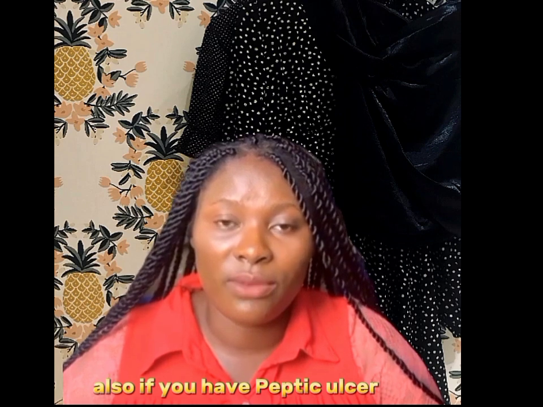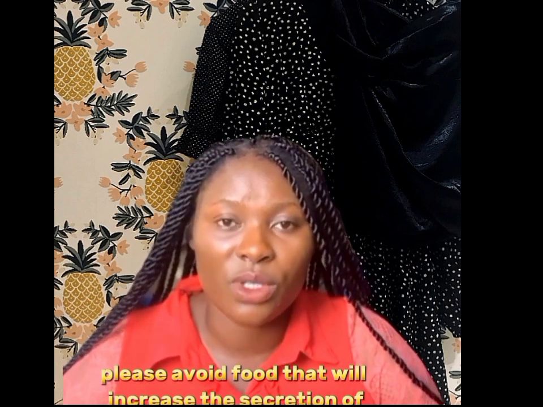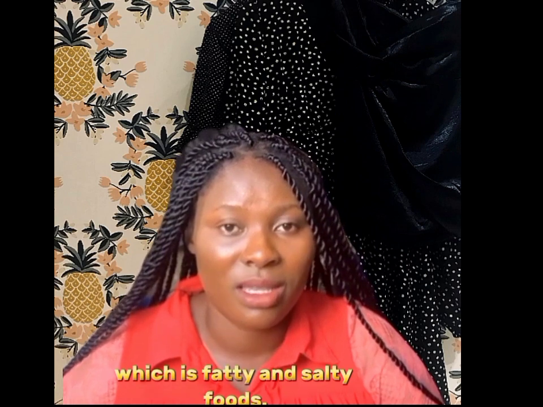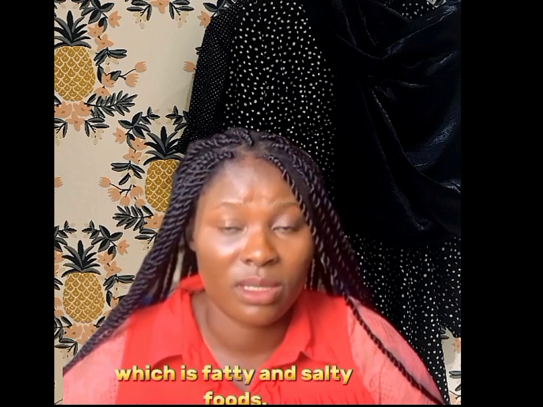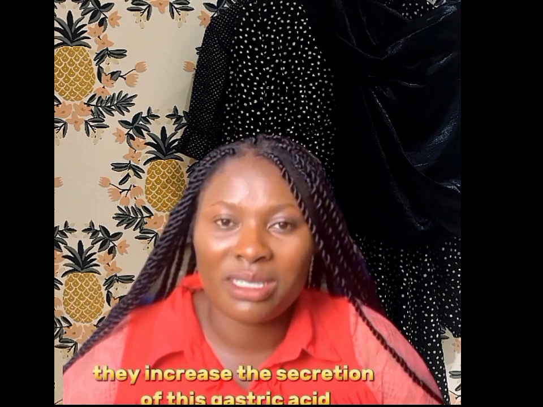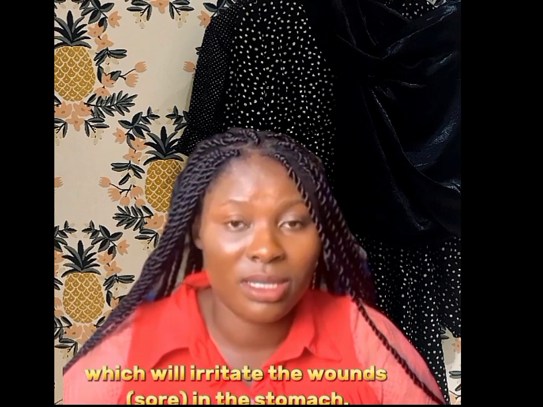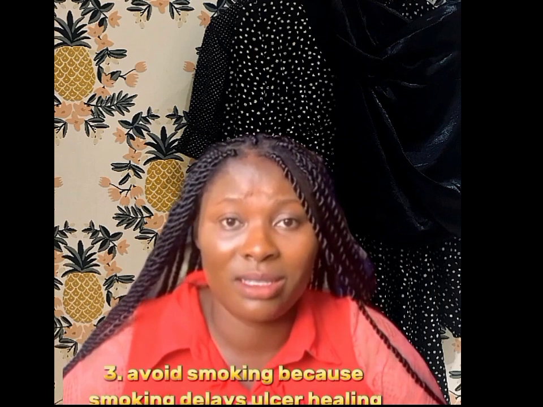Also, if you have peptic ulcer, please avoid food that will increase the secretion of this gastric acid, which is fatty foods. Fatty food, salty food, they are included. They increase the secretion of this gastric acid and also irritate the wounds. Yes, salty food irritates the wounds. Avoid smoking because smoking delays ulcer healing if you have ulcer.